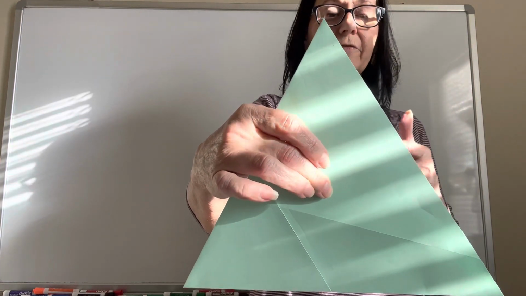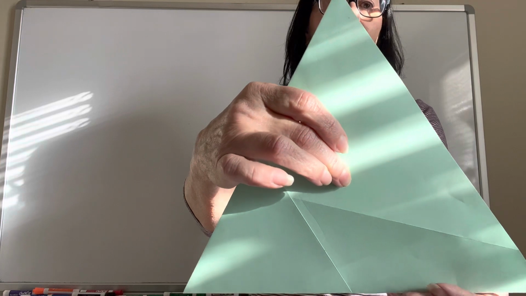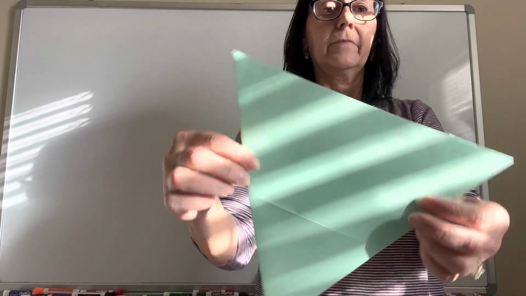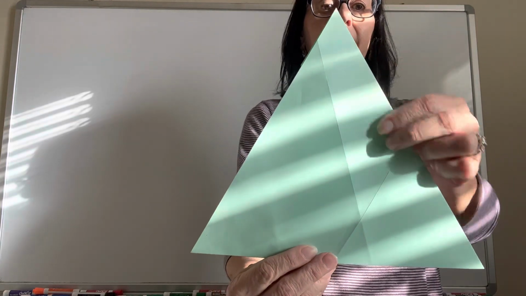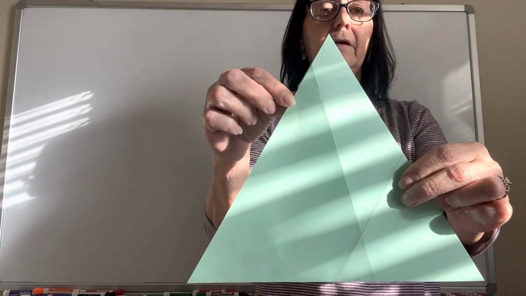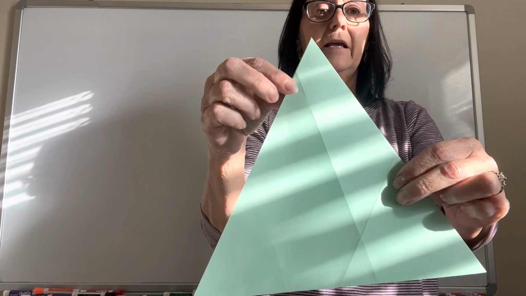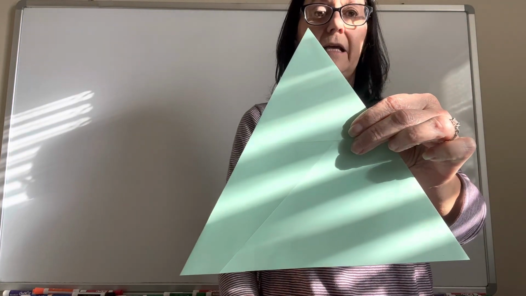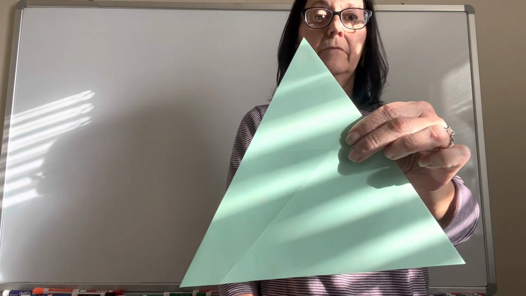It's the very center of the triangle. I can rotate it here, the image. I can rotate it here, and it looks exactly the same. I can rotate it here, and it looks exactly the same. So how many times could I rotate it and the image looked the exact same?